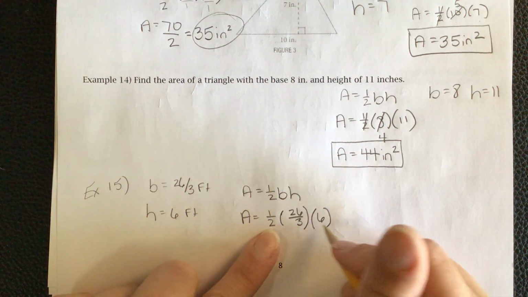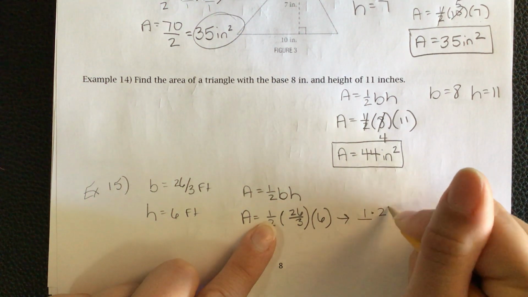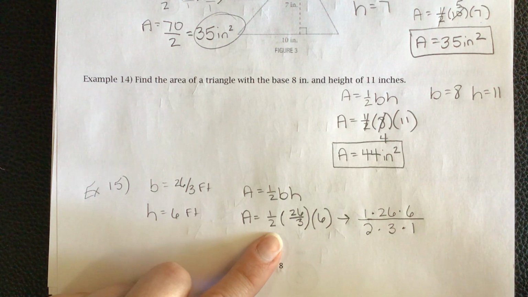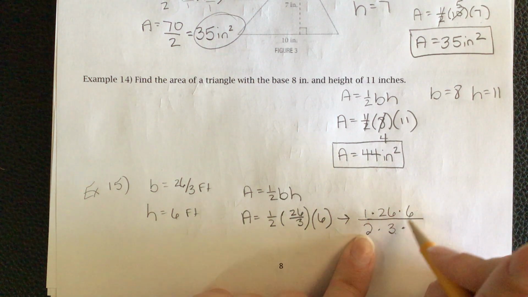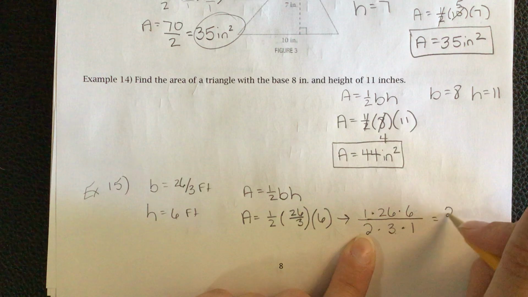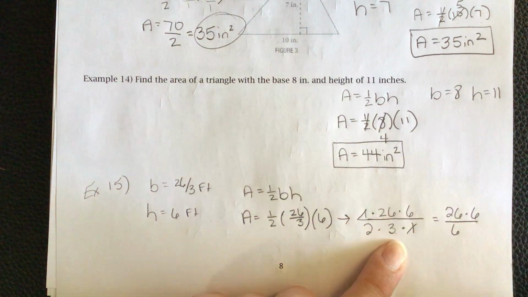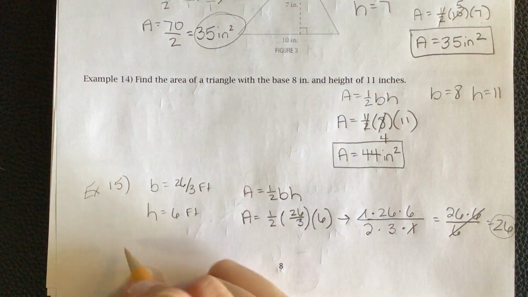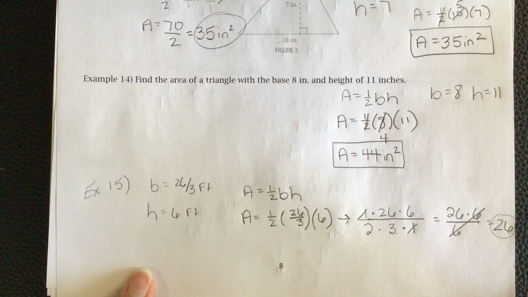So I'm going to rewrite it because I know that I have fractions in here and I can work on those fractions. So I have 1 times 26 times 6 all over 2 times 3 times 1. And I know that 2 times 3 is 6, so I could cancel those out right away. The 1's cancel, so we're going to just focus on the 26 times 6 and 2 times 3 is 6. These cancel and I end up with 26. Kind of funny, right? I could have done the math, 26 times 6 and then divided by 6, but why do that if I can see that those numbers are going to cancel? Be aware of your options.